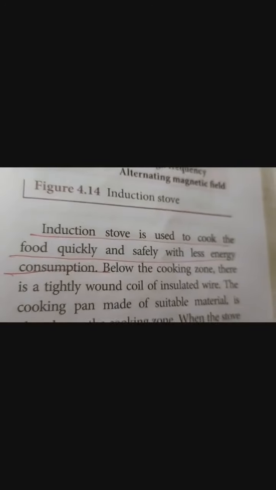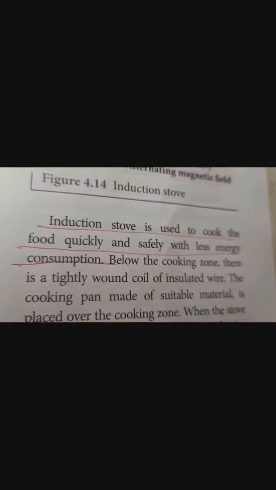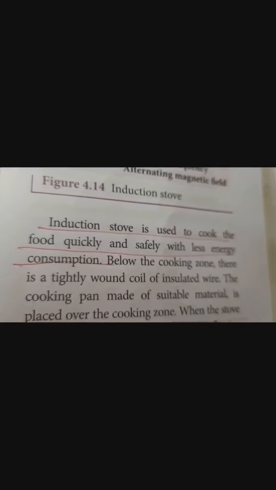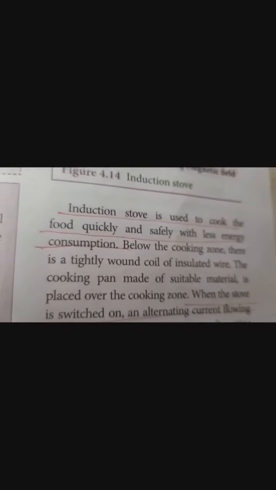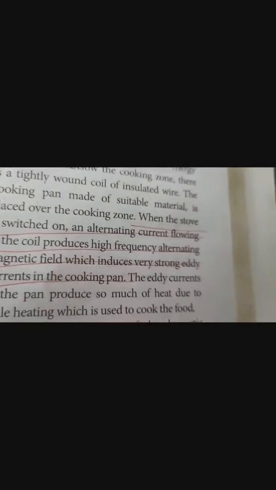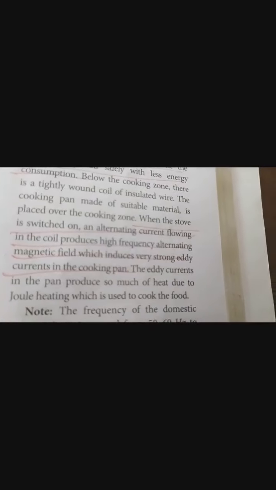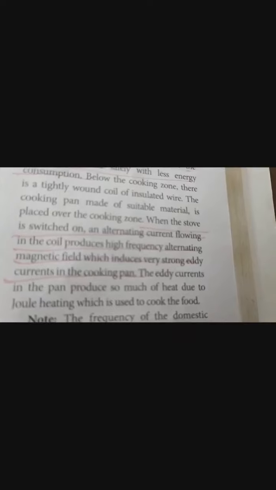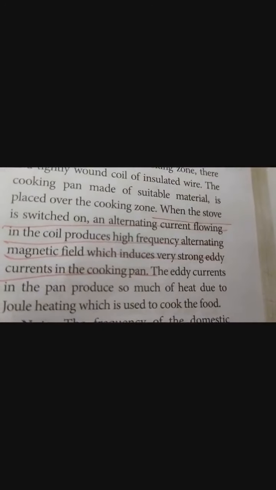An induction stove is used to cook food quickly and safely with less energy consumption. Induction stoves consume very little power. Here the cooking pan is placed on the induction stove. When the stove is switched on, an alternating current flowing in the coil produces a high frequency alternating magnetic field, which induces very strong eddy currents in the cooking pan.